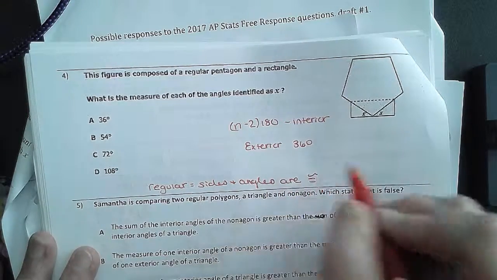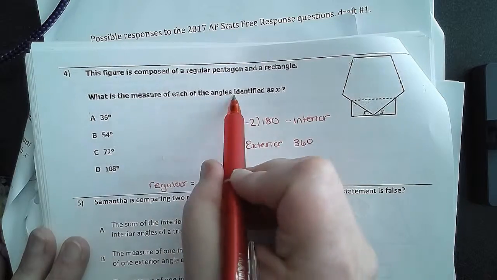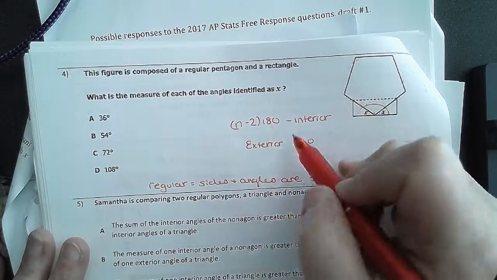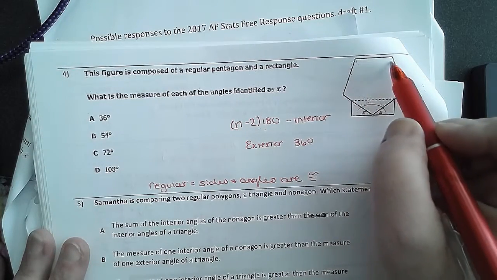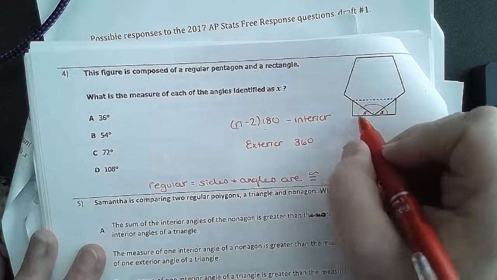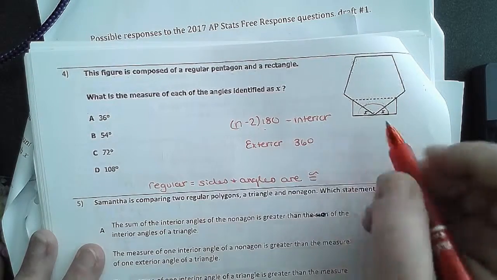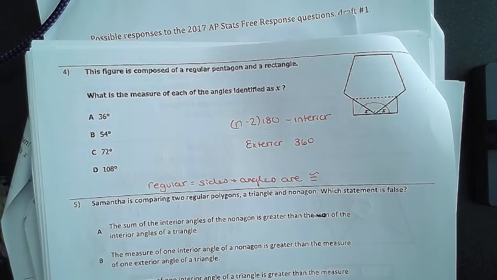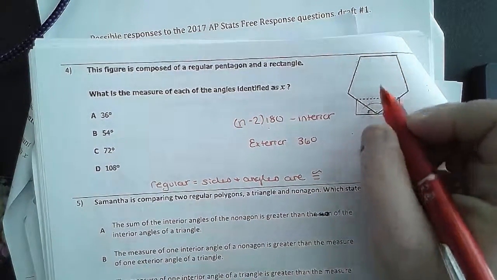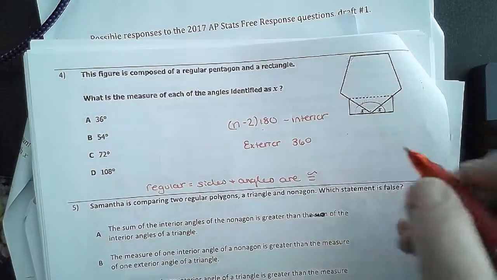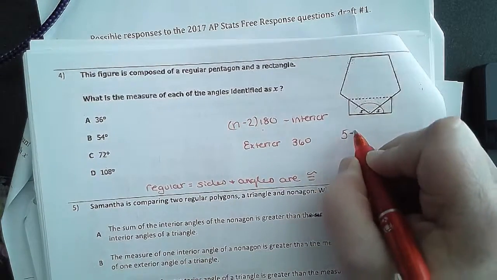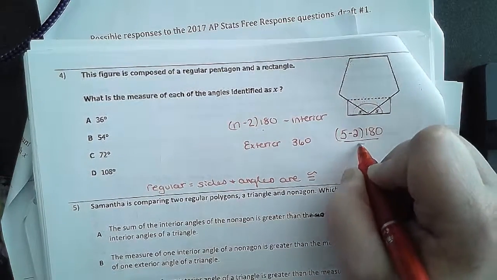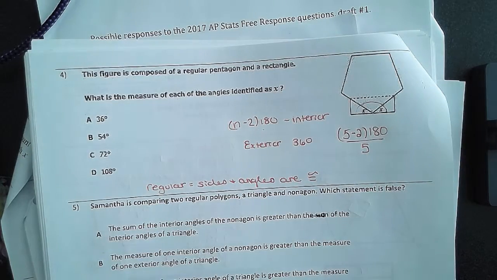Okay, so what is the measure of each of the angles right here? So first thing what I'm going to do is find one interior angle measure of a pentagon. So in order to do that, I'm going to take n-2 and I divide it by the number of sides because that's the angle sum, and if they're all congruent, I'm going to divide it by the number of sides. So there's 5 angles here, so I have 5 sides, and I take away 2 and I multiply that by 180, and then I divide it by 5. So that's really 3 times 180.